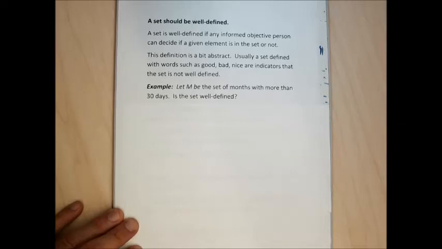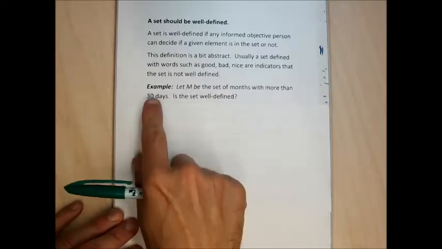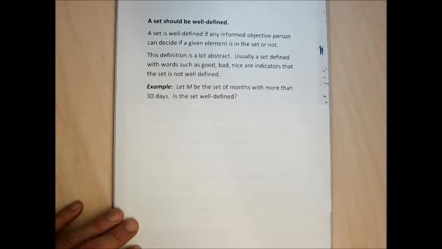If I give you the month of January, and you don't know how many days January has, you can pull up your cell phone calculator or your cell phone calendar and figure out January has 31 days. 31 is more than 30, so January is part of this set.